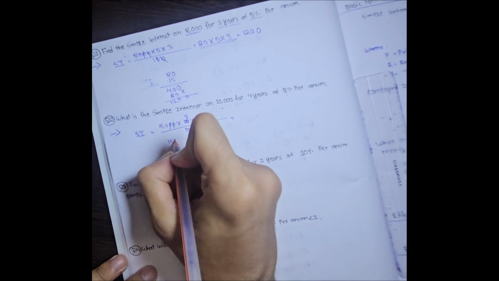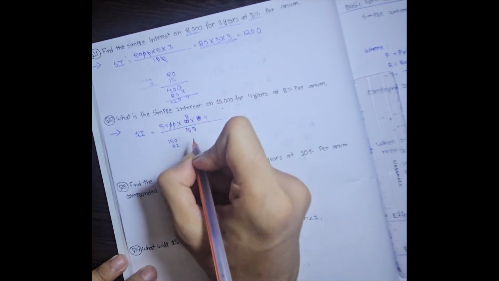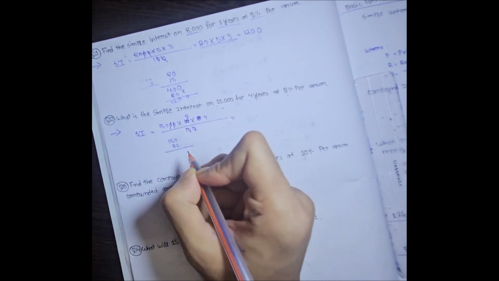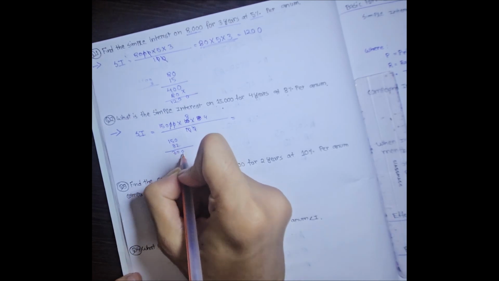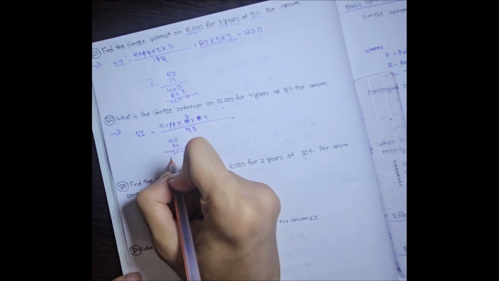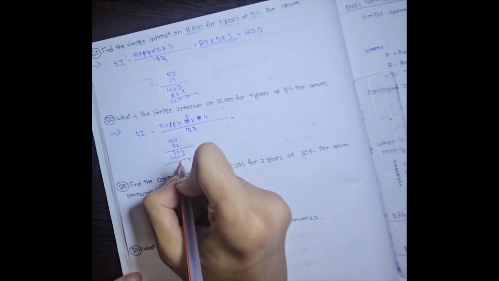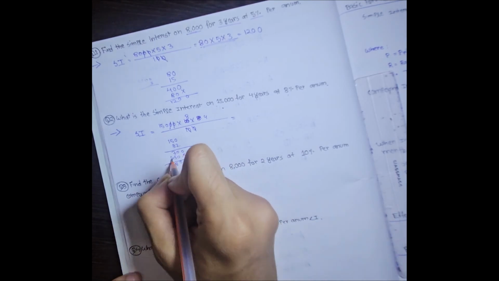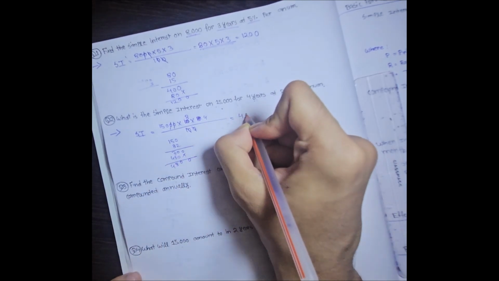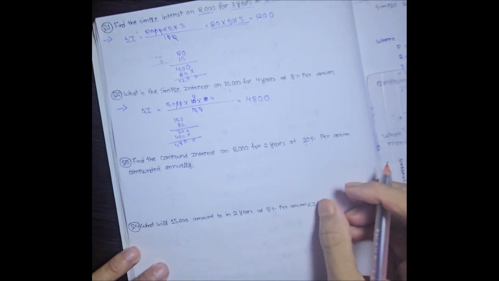Let's calculate 150 times 32, since 8 times 4 is 32. So it's 150 times 32, which would be 4800, right?